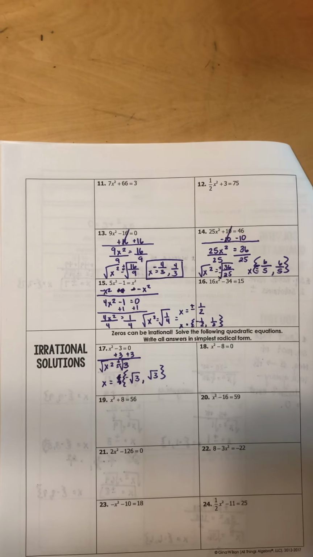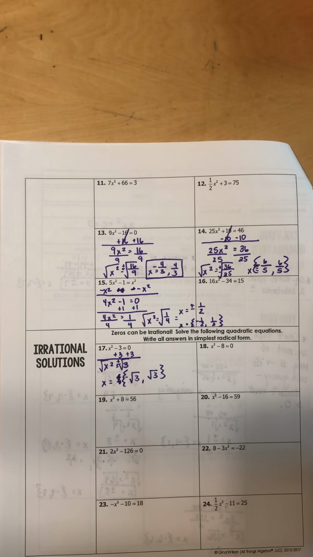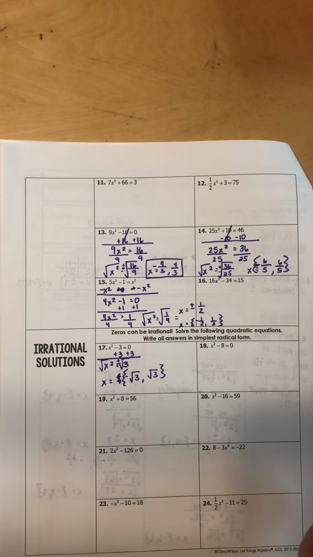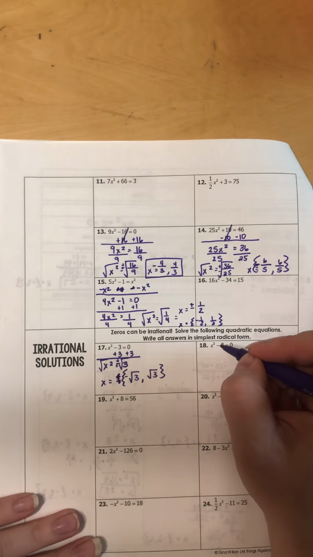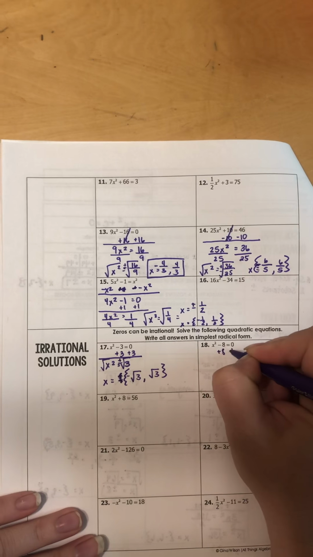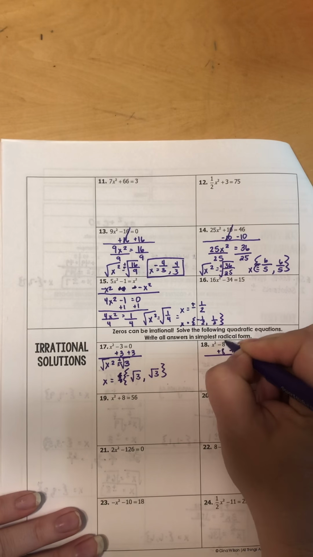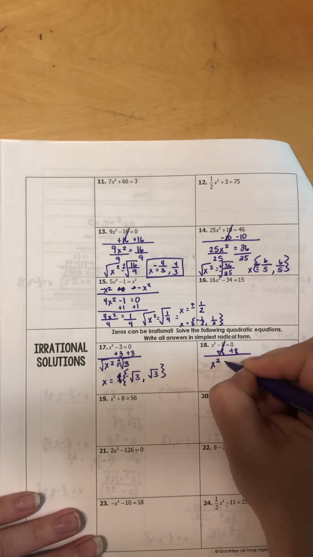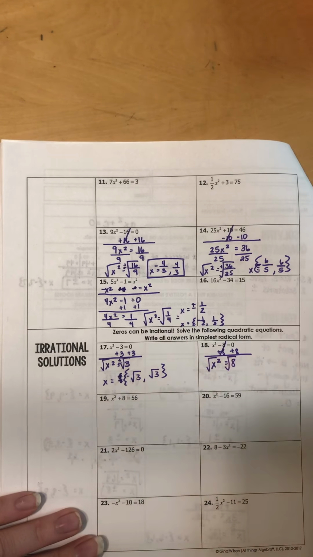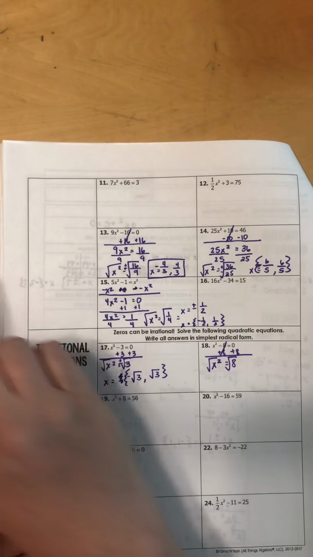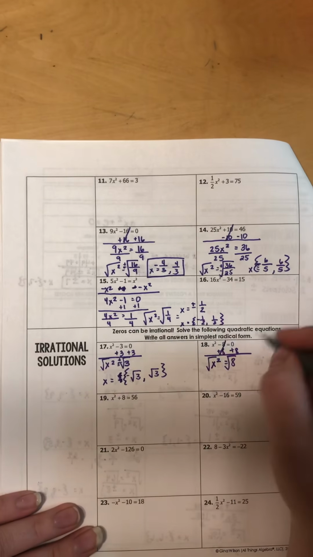All right, 18. Let's do 18 because this is when you're going to simplify the radical. We have x squared minus 8 equals 0. So add 8. X squared equals 8. Take the square root. All right, so this is when you are going to simplify the radical.